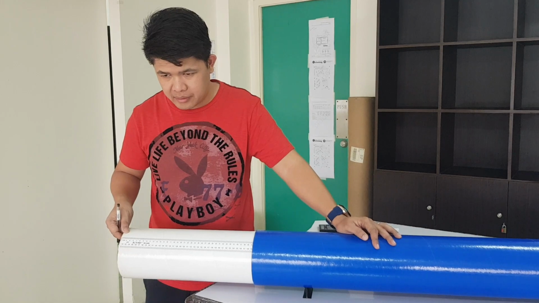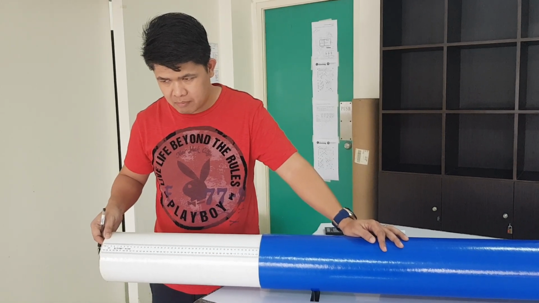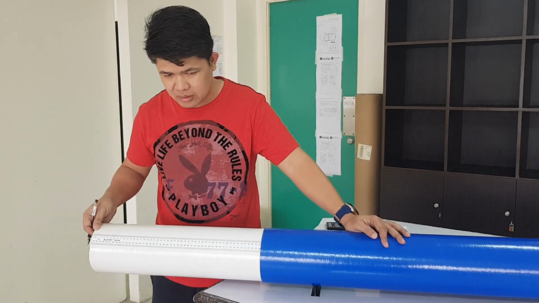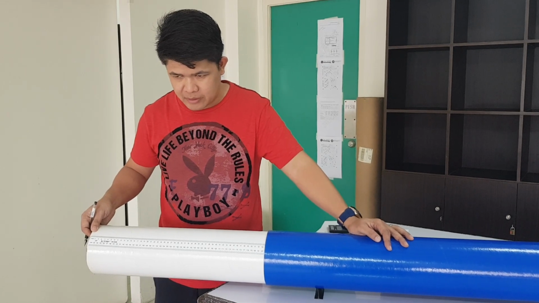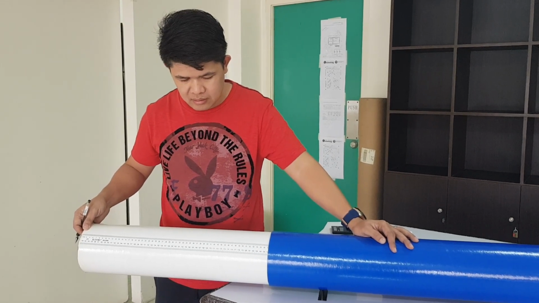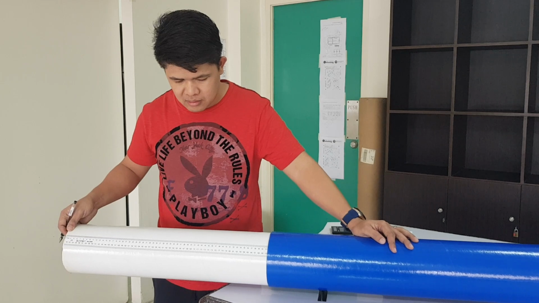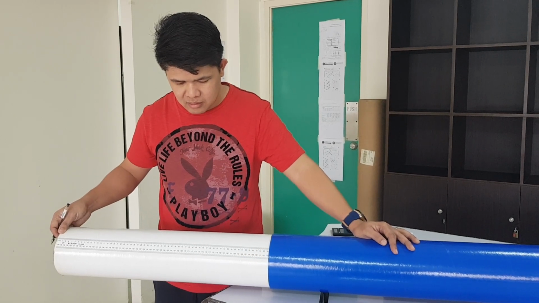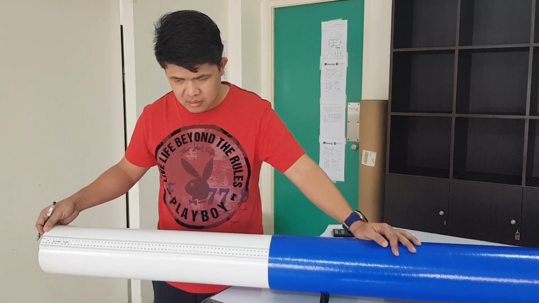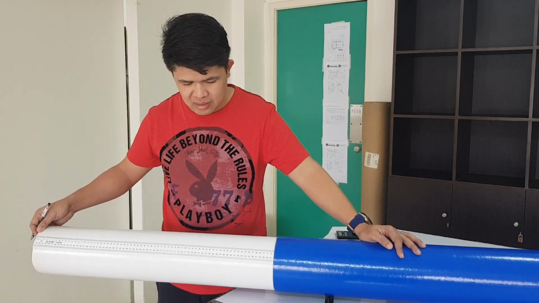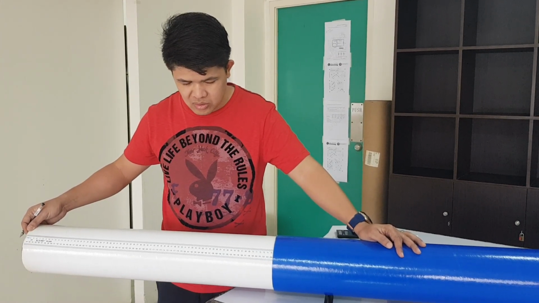Hanapin ko yung length ng air column na magbibigay ng pinakamalakas na sound. Tumataas pa rin siya, lumalakas pa rin. Humihina na siya. So, humihina na siya, balik ako.